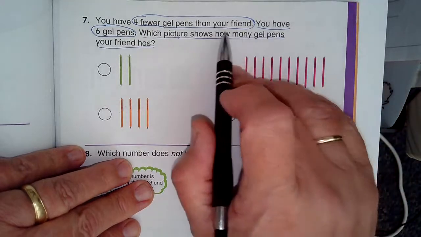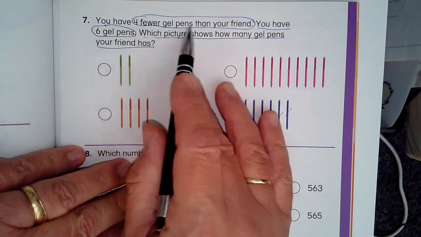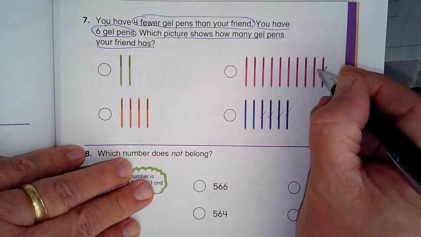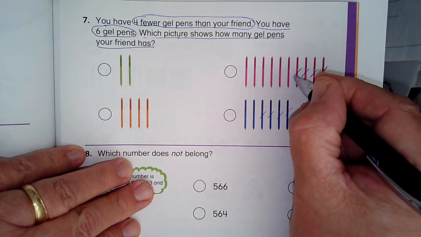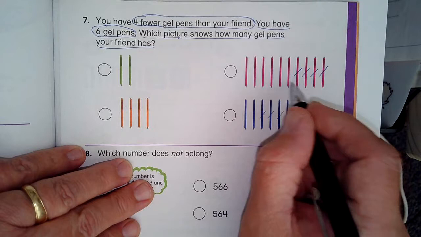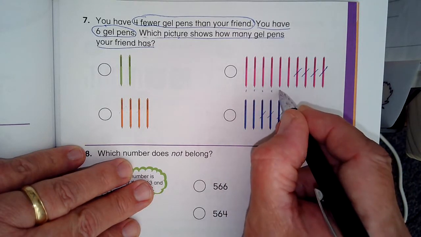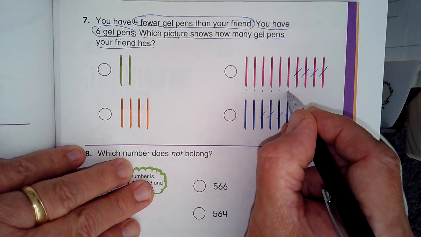Okay, let's do this next one. You have 4 fewer than your friend. Let's cross out 4. 1, 2, 3, 4. And then let's count how many are left over. 1, 2, 3, 4, 5, 6.